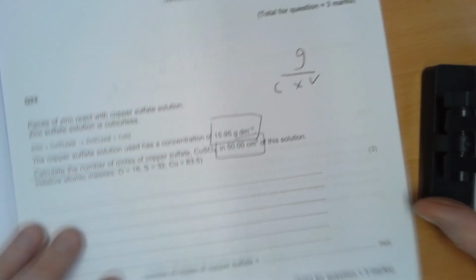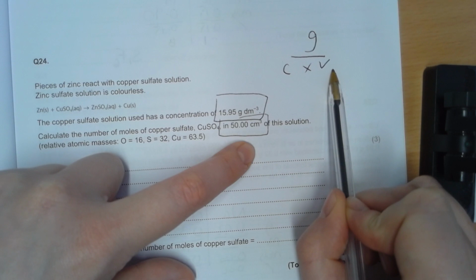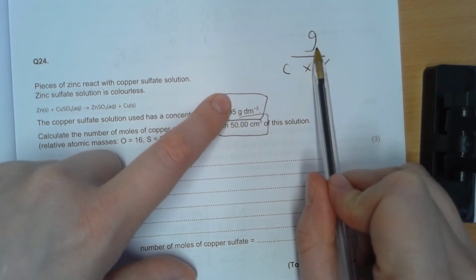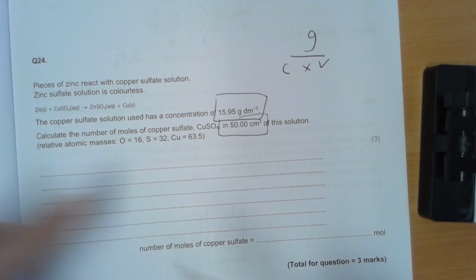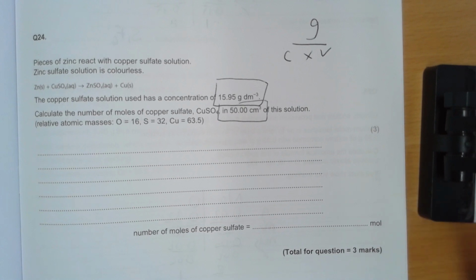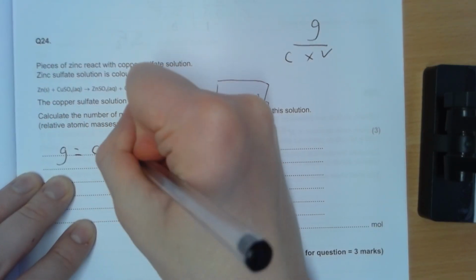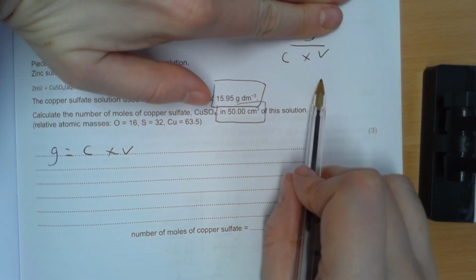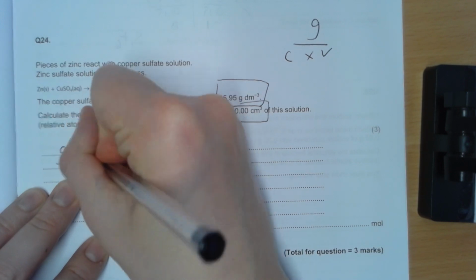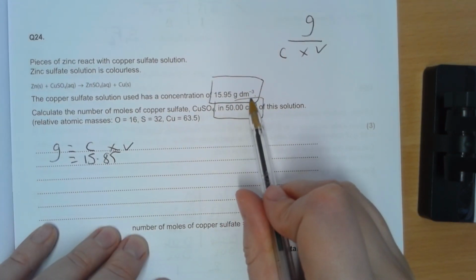So using this formula triangle, they've given me concentration, they've given me volume, I'm going to be able to find grams, and once I've got grams, I'm going to be able to find moles using G, Mr, moles. Okay, but I need to find grams first. So grams is going to equal concentration times volume. The concentration, they tell me, is 15.85, and that's in grams per decimeter cubed.